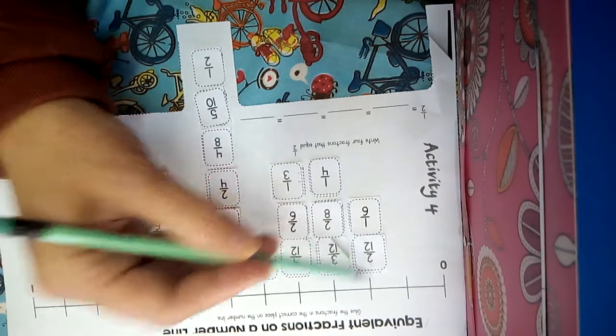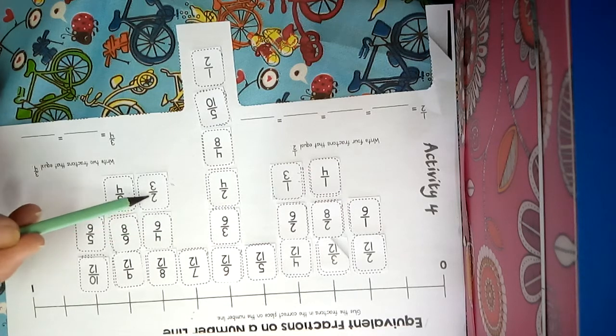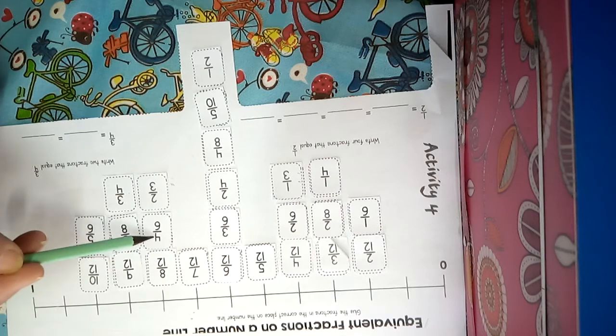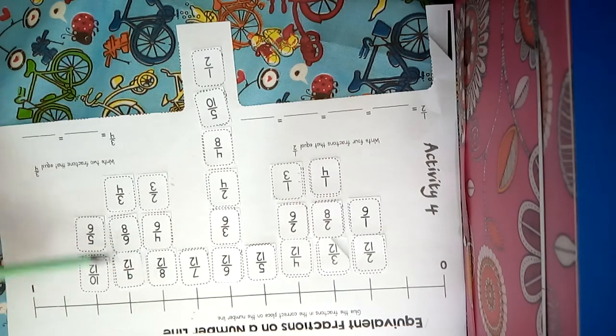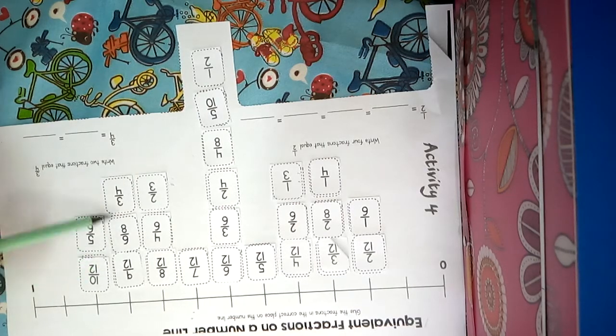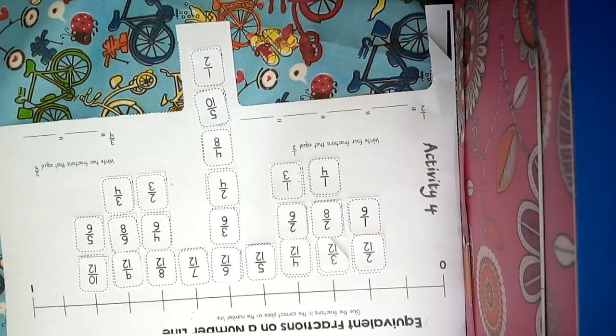What you do at the bottom, you do at the top. 3 times 2 is 6, so 2 times 2 is 4. 6 times 2 is 12, so 4 times 2 is 8. 4 times 2 is 8, 3 times 2 is 6. 4 times 3 is 12, 3 times 3 is 9. 6 times 2 is 12, 5 times 2 is 10.